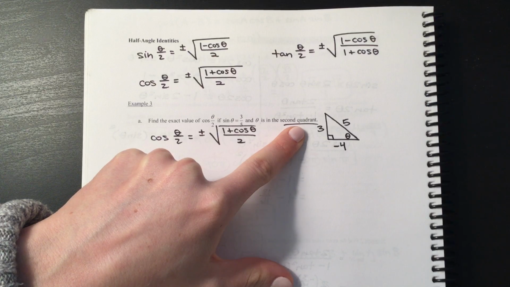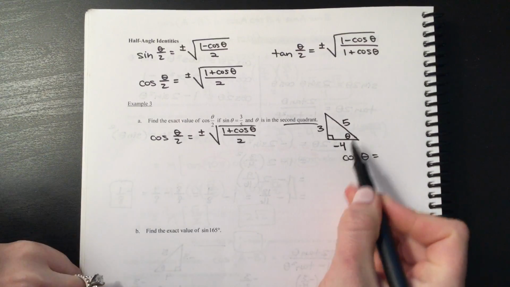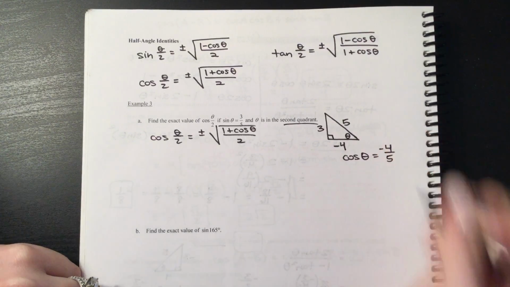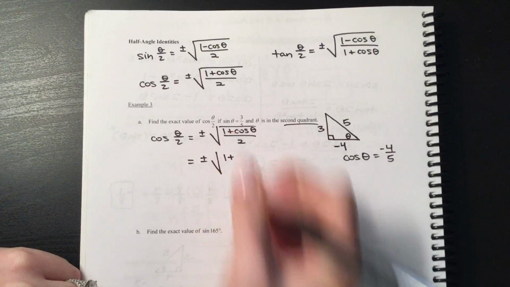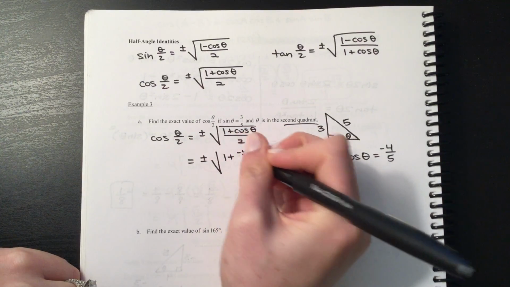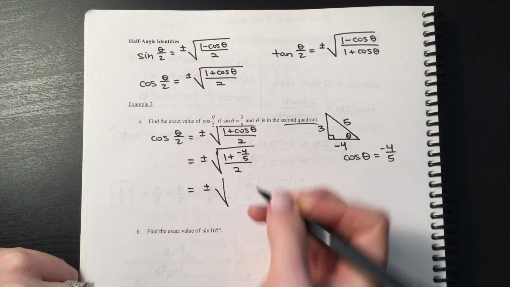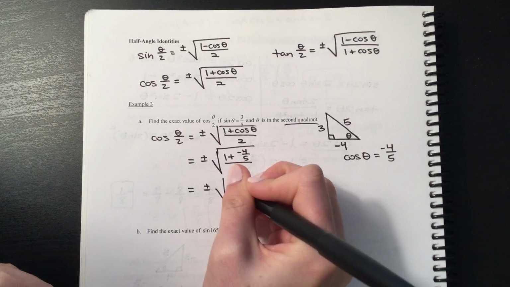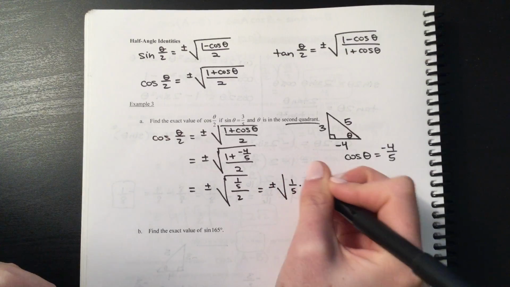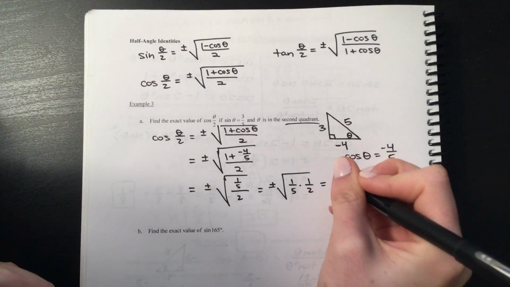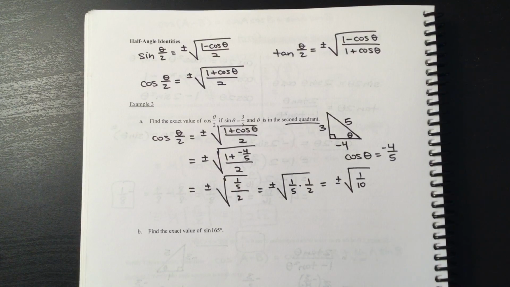This is a super important bit of information to know. So because of this angle right here, cosine is adjacent over hypotenuse. So this would be the value of cosine that I'm plugging into this formula. So I have 1 plus cosine would be -4/5, and then over 2. So I get plus or minus square root of 1 minus 4/5 would be 1/5, and then divide that by 2. So instead of dividing by 2, I can multiply by 1/2, and I end up with plus or minus the square root of 1/10.